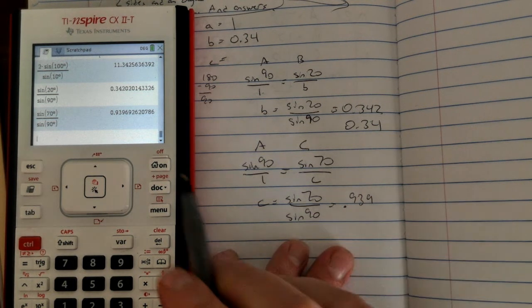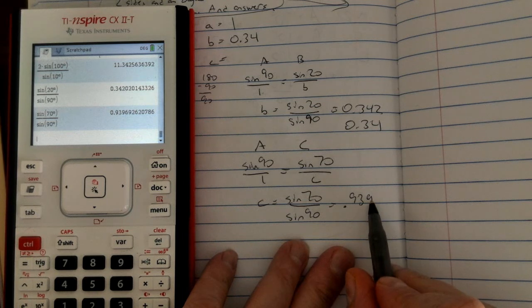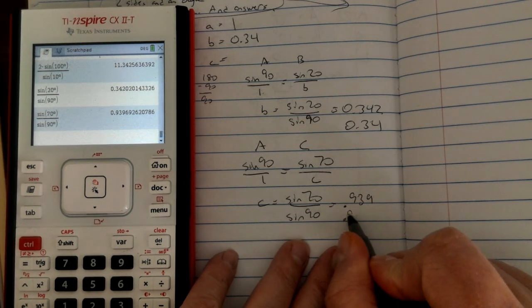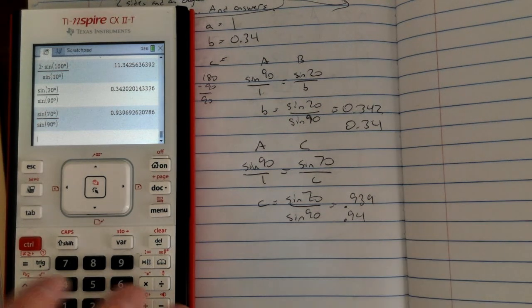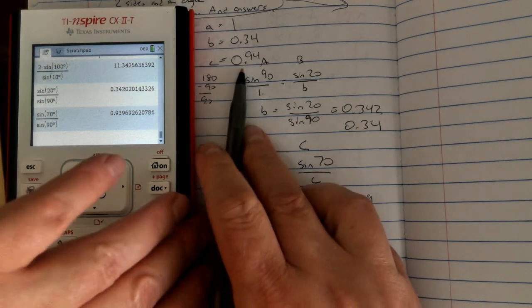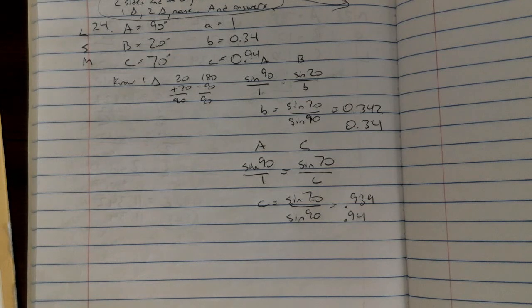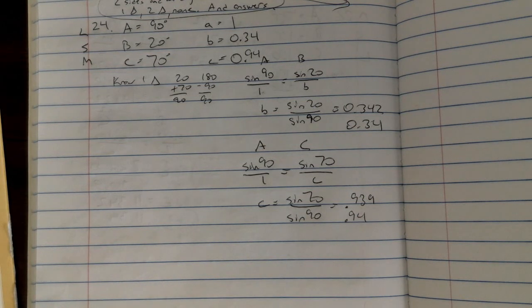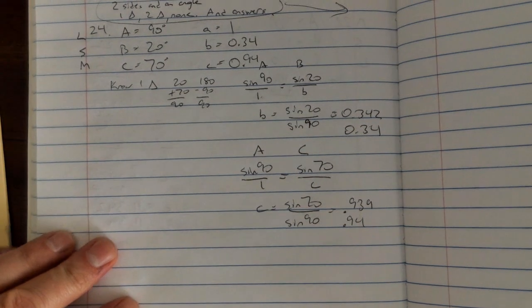We don't care about the number after that, but based on this 9 we round up. So 0.94. Again, just barely smaller than 1, and we know it's reasonable. Okay, so that's number 24.